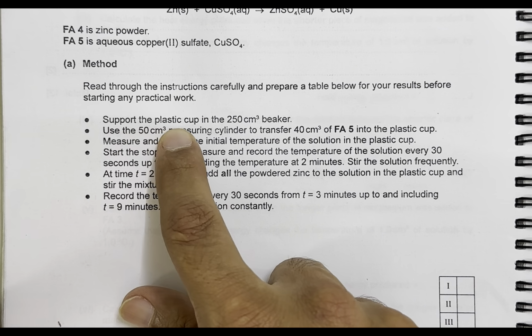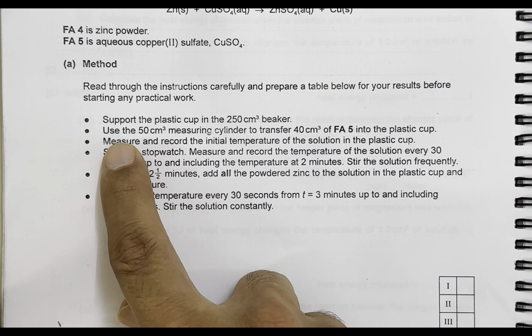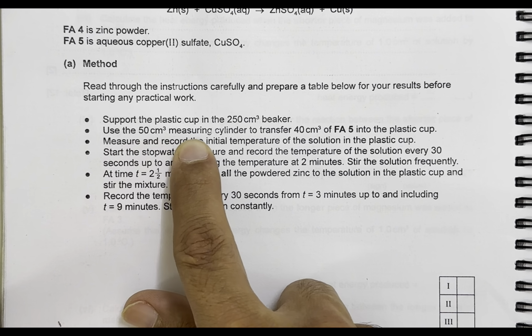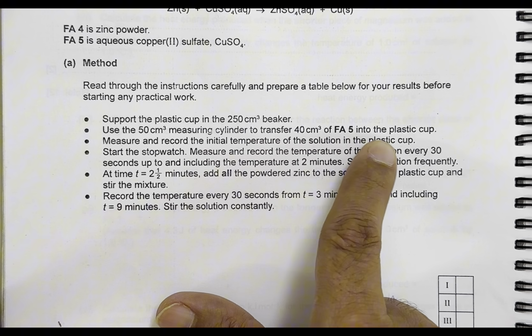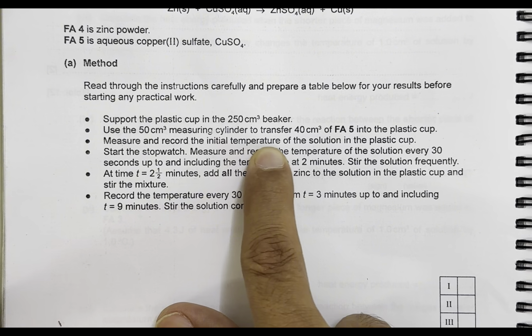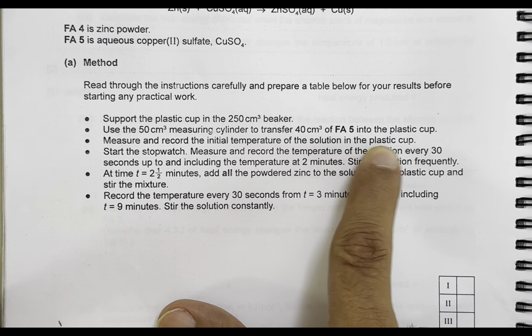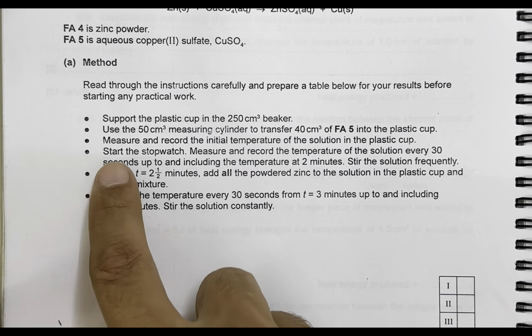Support the plastic cup in the 250 centimeter cube beaker. Use the 50 centimeter cube measuring cylinder to transfer 40 centimeter cube of Fa5 into the plastic cup. Measure and record the initial temperature of the solution in the plastic cup. So the first thing to record here is the initial temperature.